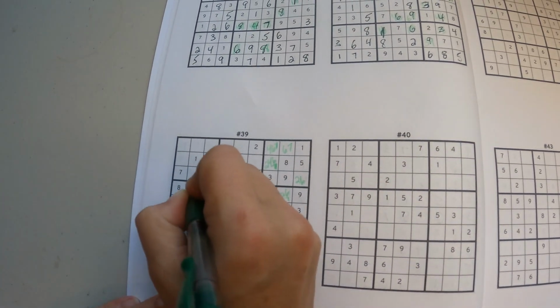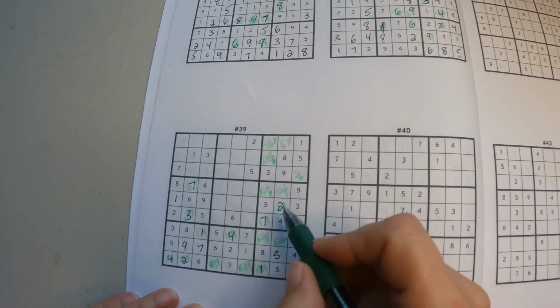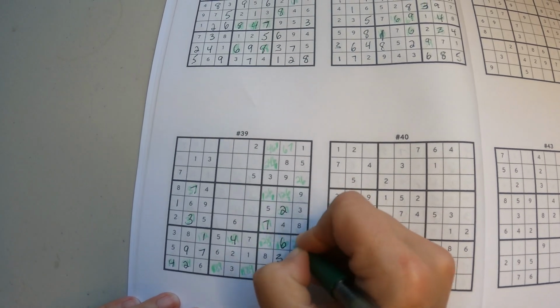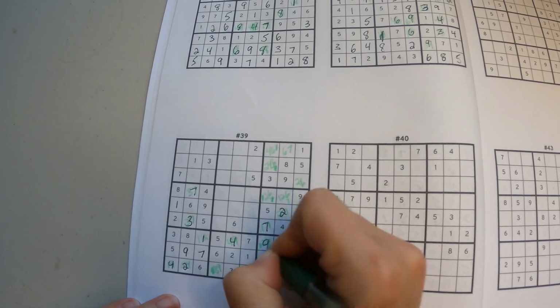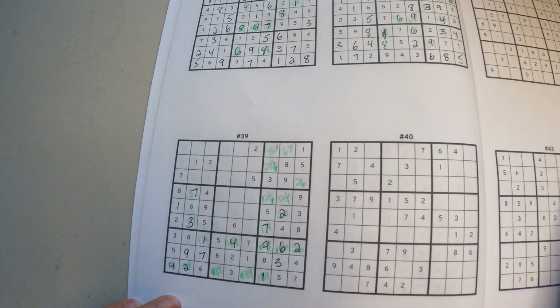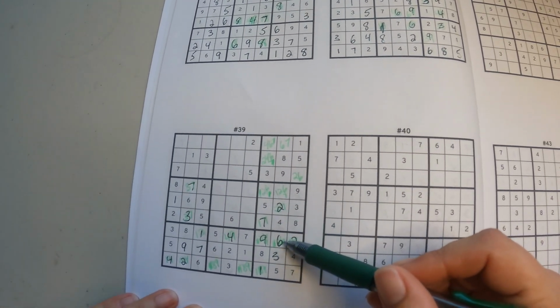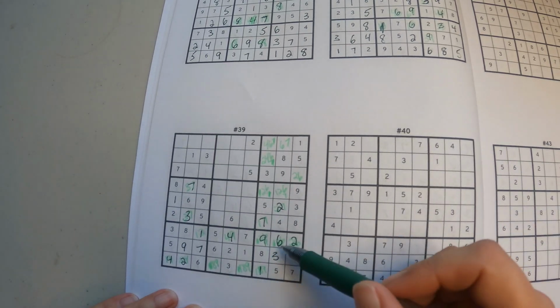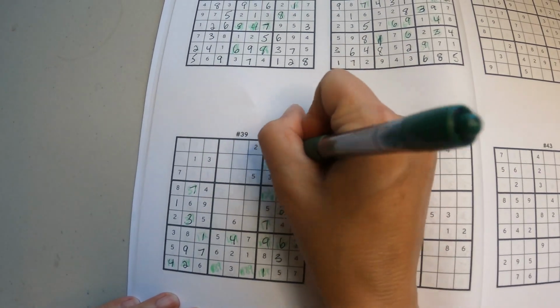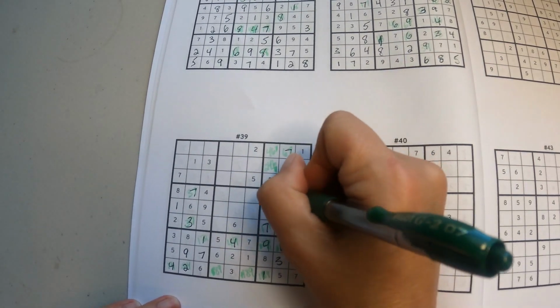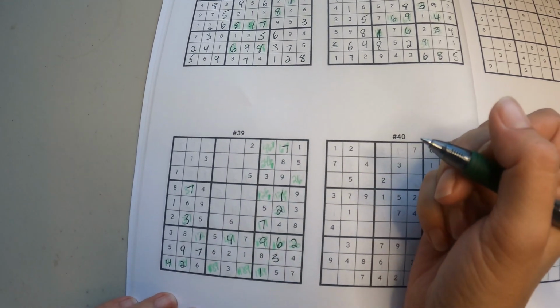This is our 3 and 7. So that 2 makes this our 6 and our 2. So that's our 9. And now we've got a 2 and a 6 here. So that 6 makes this a 7, which means this has to be our 1.